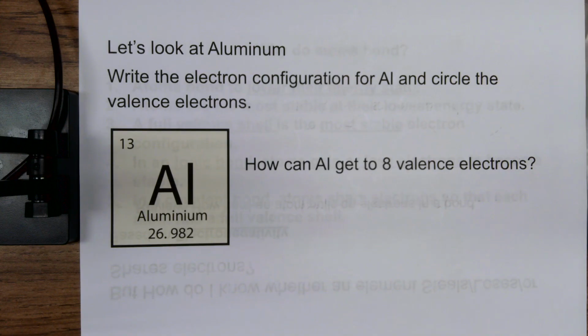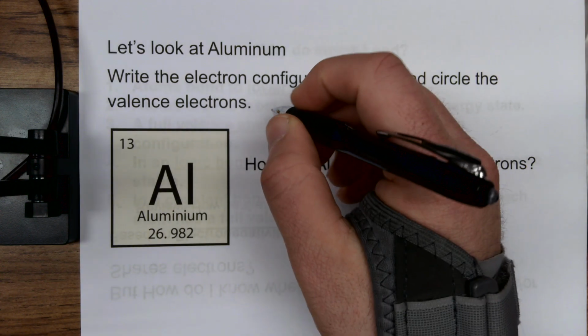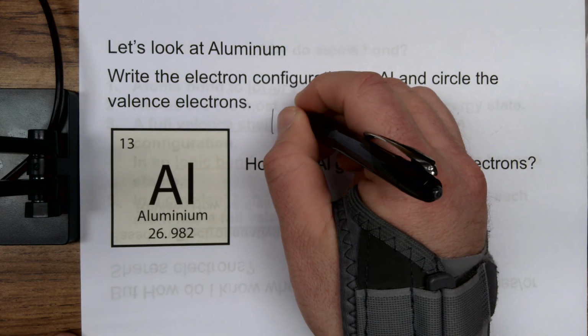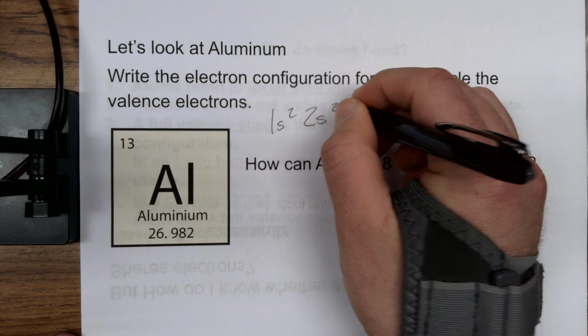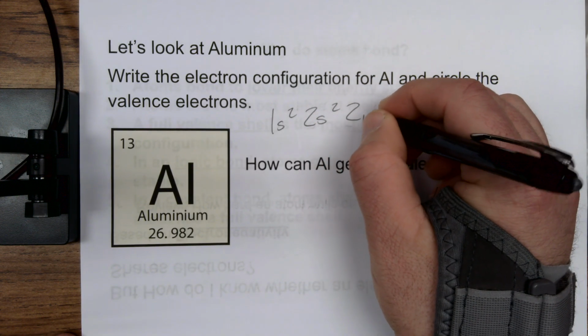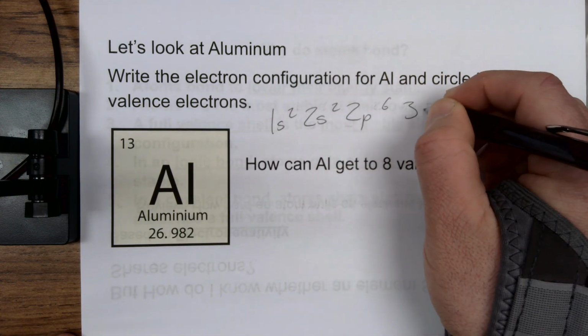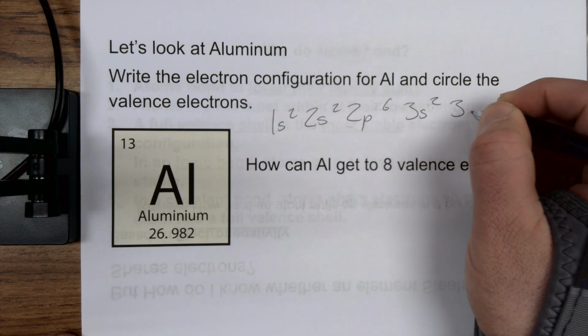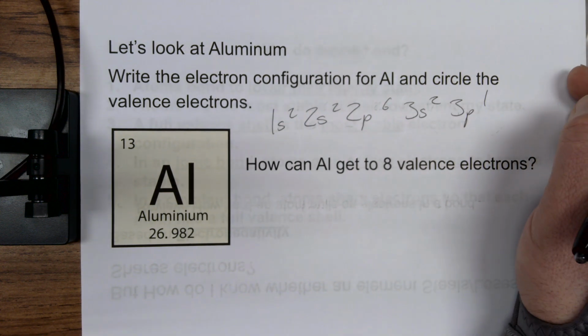All right. So I saw some good stuff out there. If I'm looking at the electron configuration, based on the location of aluminum, I know I'm going into a p orbital. Which p orbital am I going into? 3p1. So 1s2, 2s2, 2p6, 3s2, 3p1. All right.